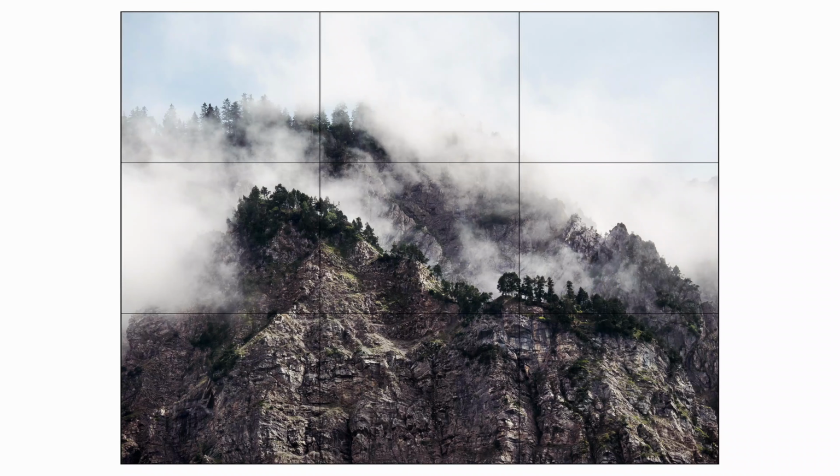And if we look at the next image, we have this big mountain with clouds rolling through it, and here I used the rule of thirds again because I wanted to really show this big mountain and the clouds rolling through.